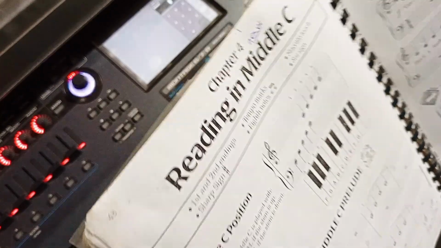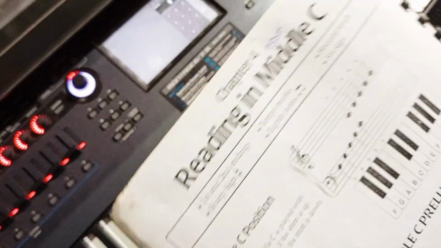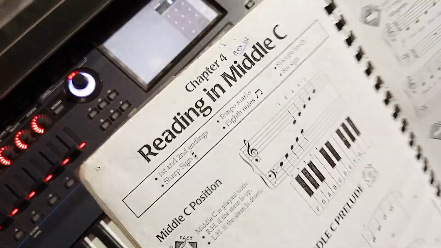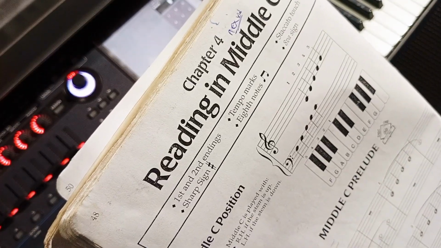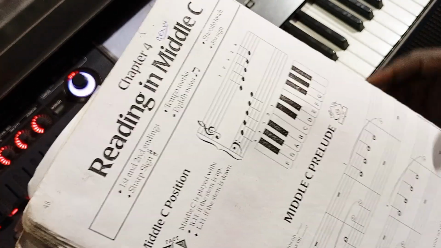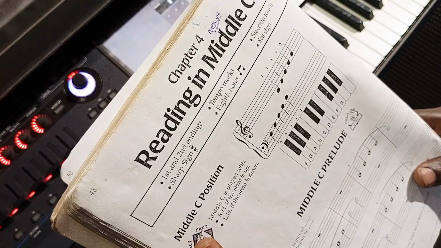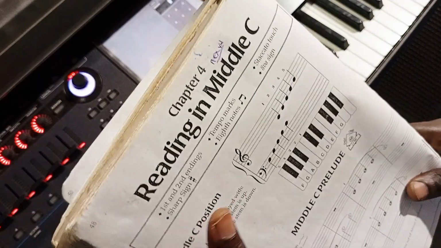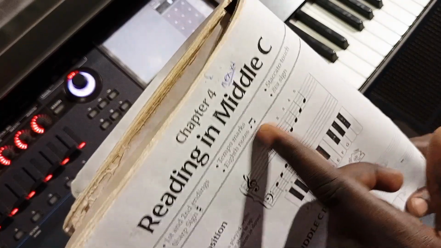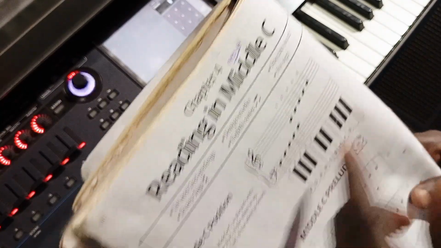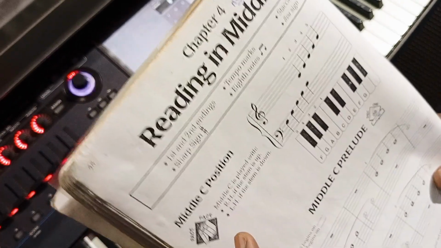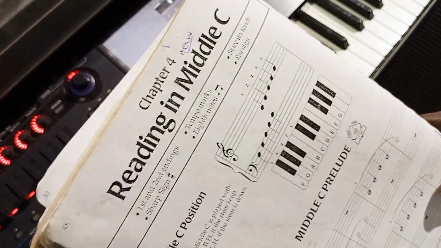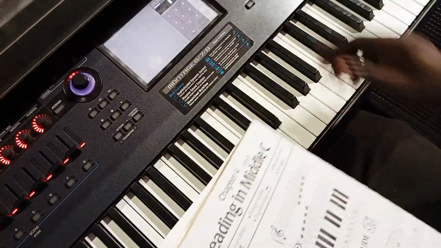Reading in middle C. This is what we call sheet or staff notation. That's what we do with reading. Under reading in middle C position, we are going to talk about the first and second endings, the sharp sign, the tempo marks, eighth notes, staccato touch, and octave sign. So we are dealing with reading in middle C position right now. What is middle C position?